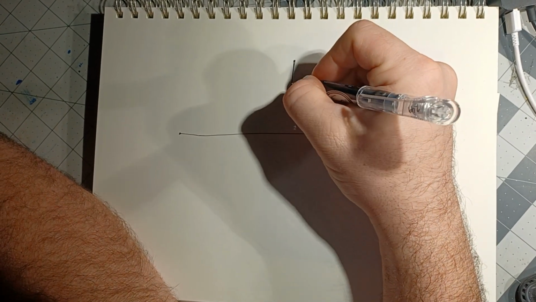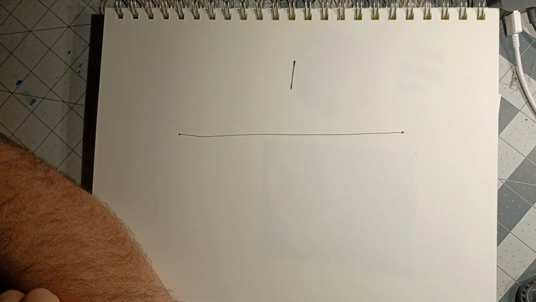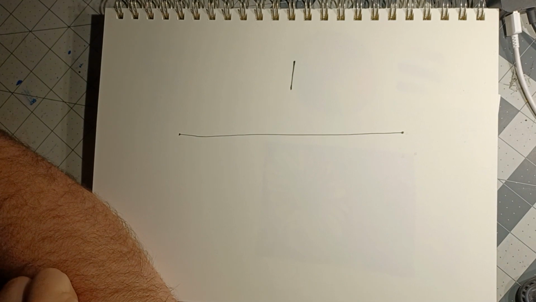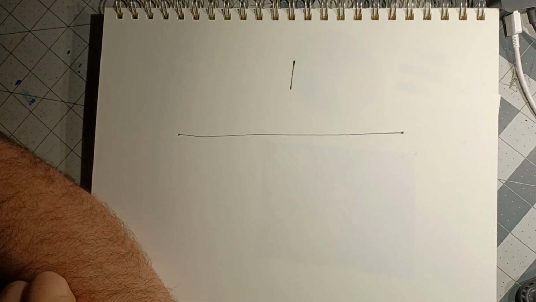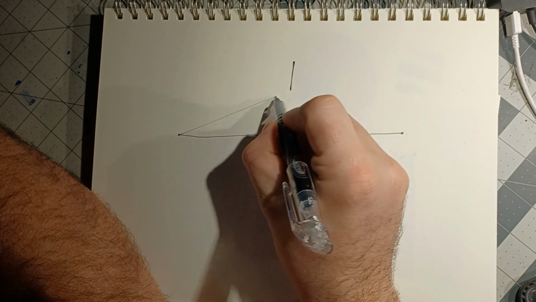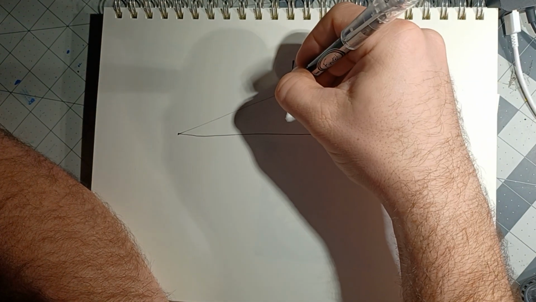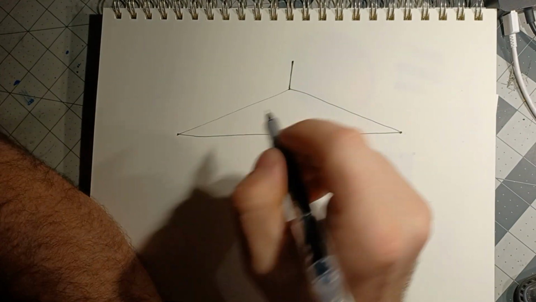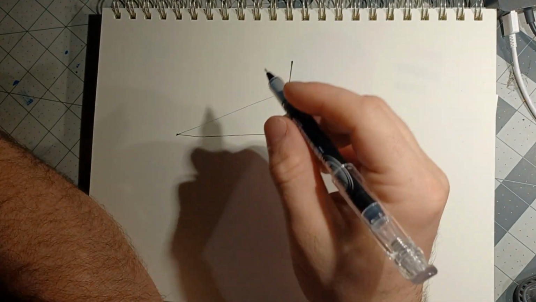Sound effects included. Now, a line is 2 points, 1 point and 2 point, and they both need to interact with those vanishing points. So from here to there, from here to there. That's this point interacting with both vanishing points.